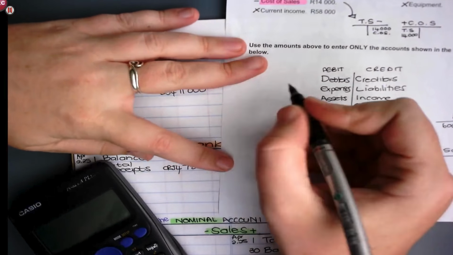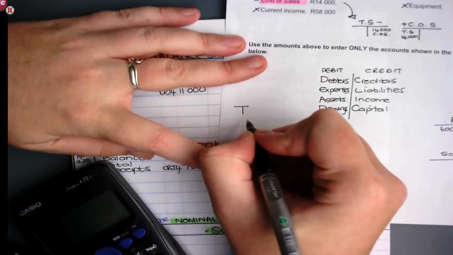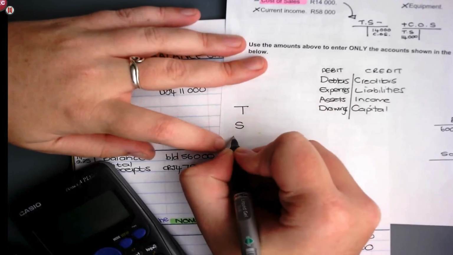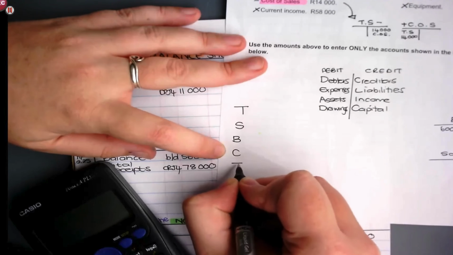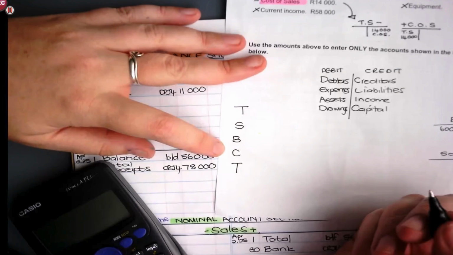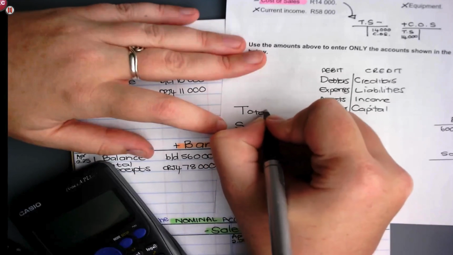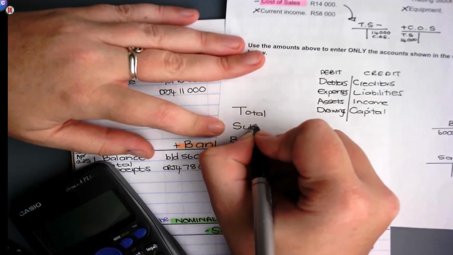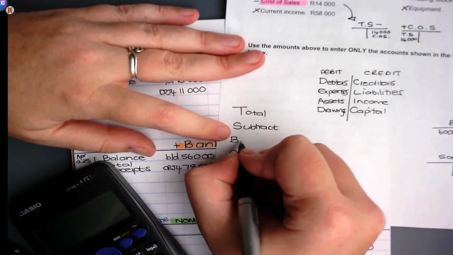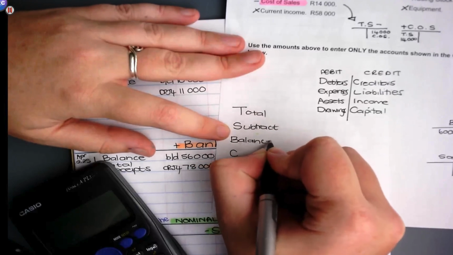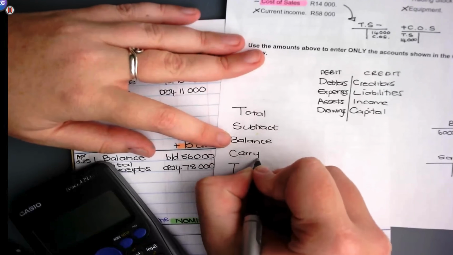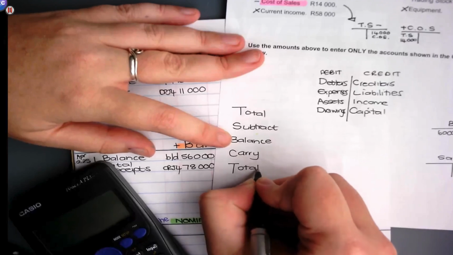You write it on the side over here. So teachers should bring cake tomorrow. Okay, you wish. Not happening. T is for total. S is for subtract. B is for balance. C is for carry. And T is for total again.